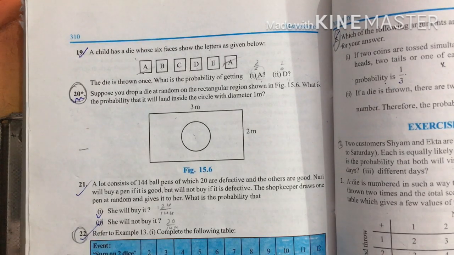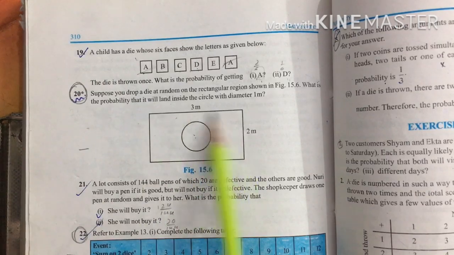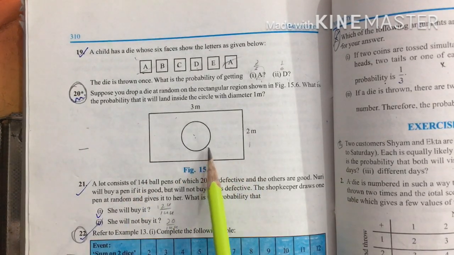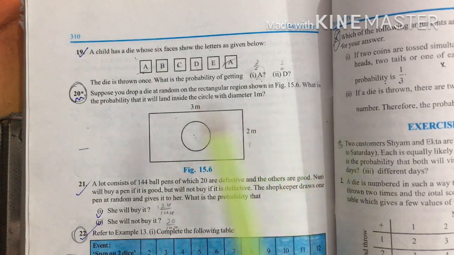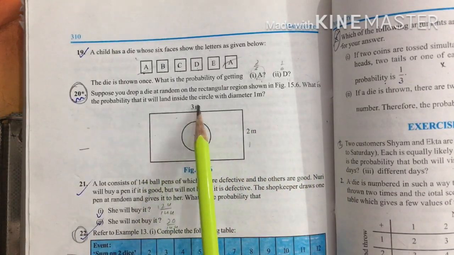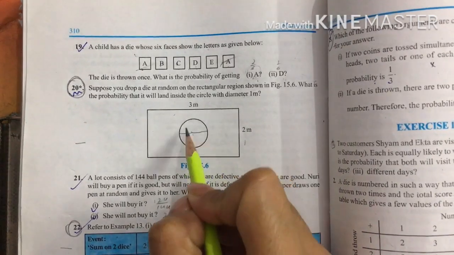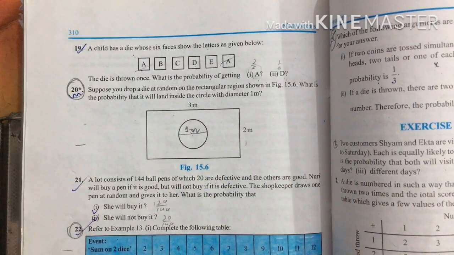20th question. Suppose you drop a die at random on the rectangular region shown in this figure. It's a rectangle with dimensions 3 meters by 2 meters. A die is thrown in this region. What is the probability that it will land inside the circle with diameter 1 meter?